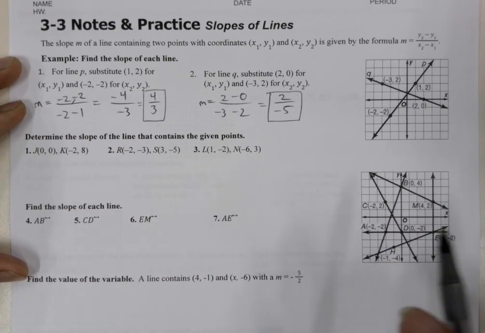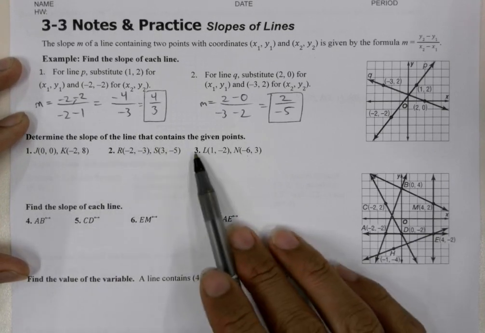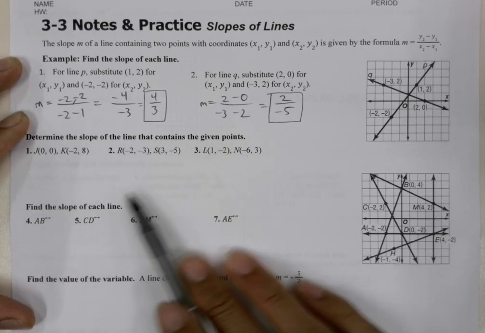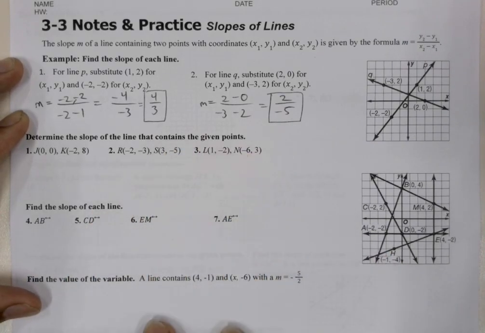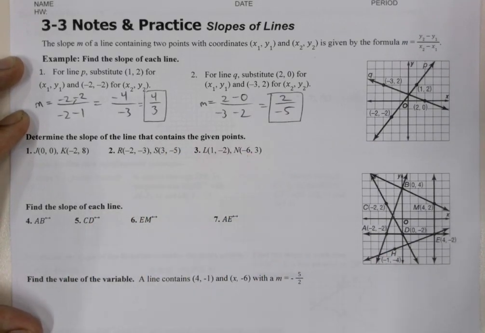And so now we're going to be asked to perform some exercises and find the slopes of these lines, right? But I'll go ahead and show the answers for these exercises at the beginning of the next video.